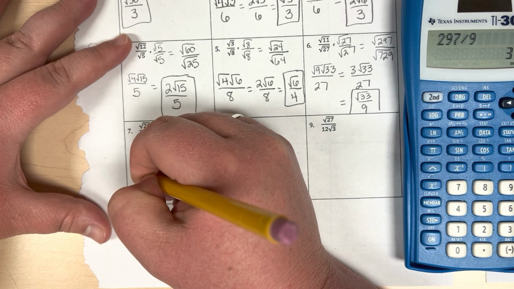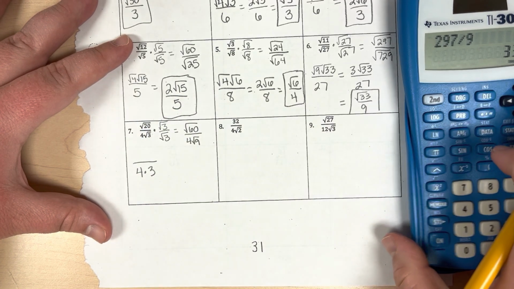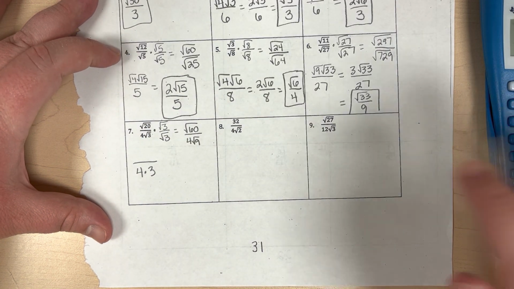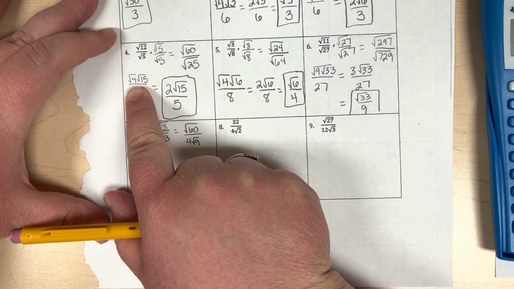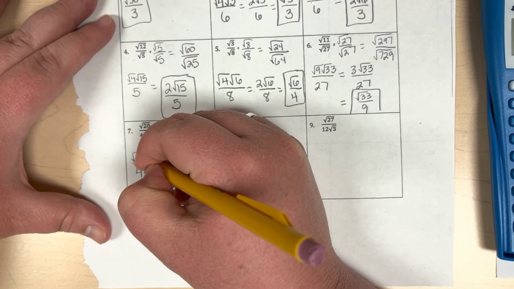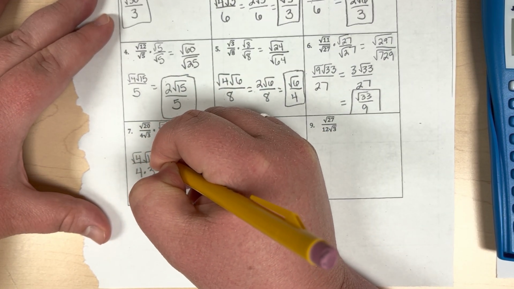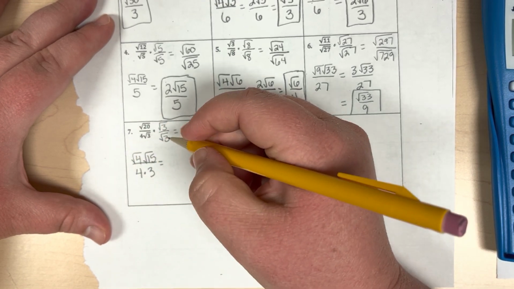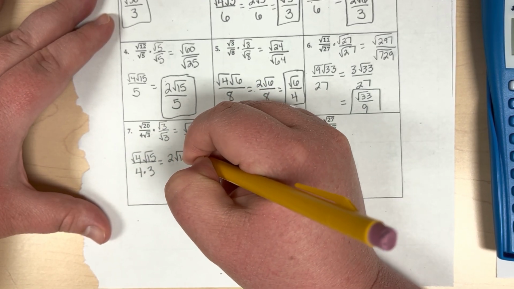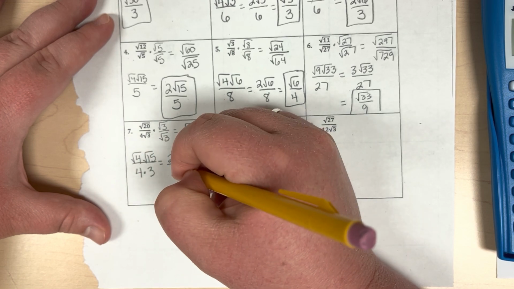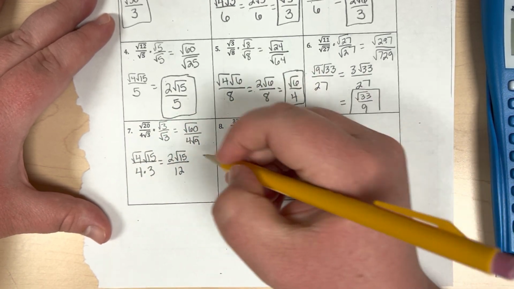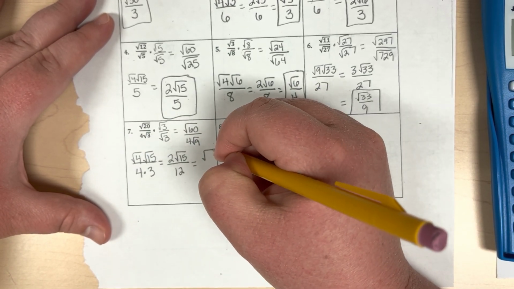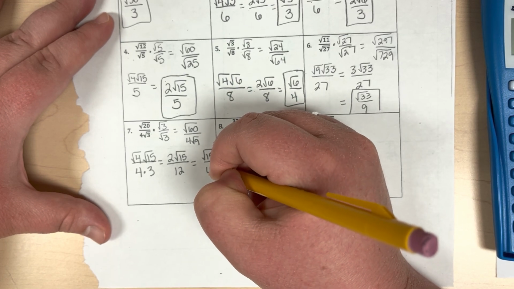So now I have 4 times 3 on the bottom. I think we did 60 earlier. It's up here. 4 is the biggest perfect square that goes. So 4 and 15. The square root of 4 is 2. So 2 radical 15 over 4 times 3 is 12. And then 2 over 12 simplifies to 1 over 6. So you get radical 15 over 6.